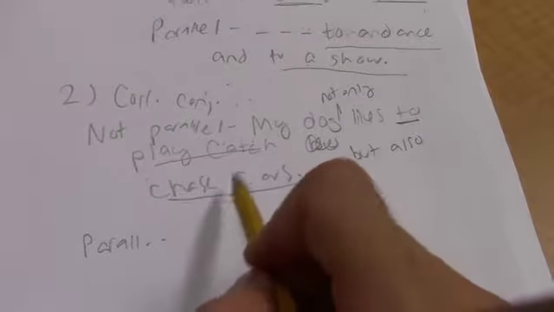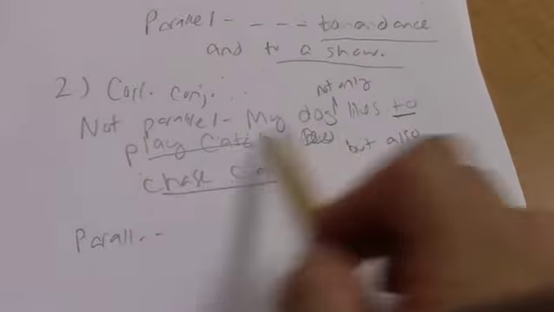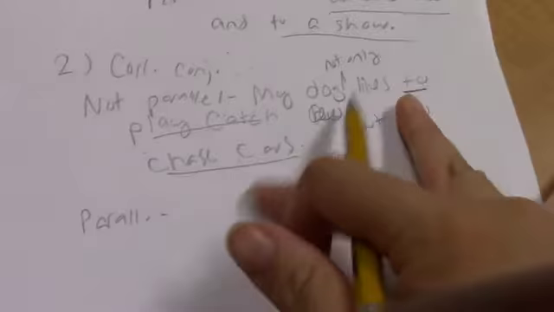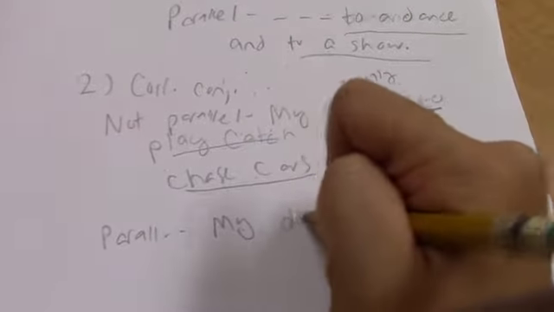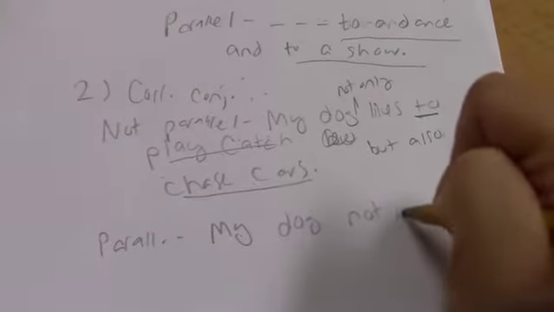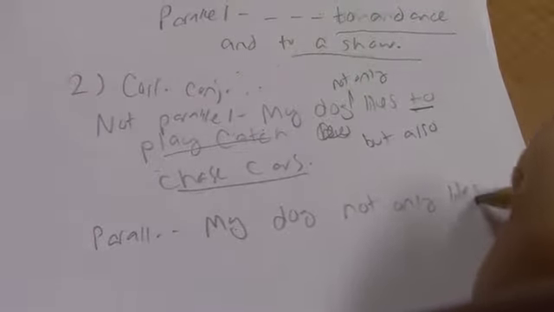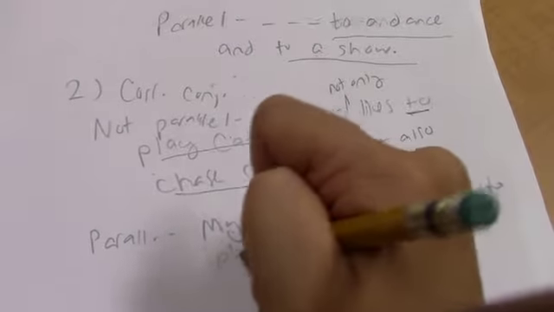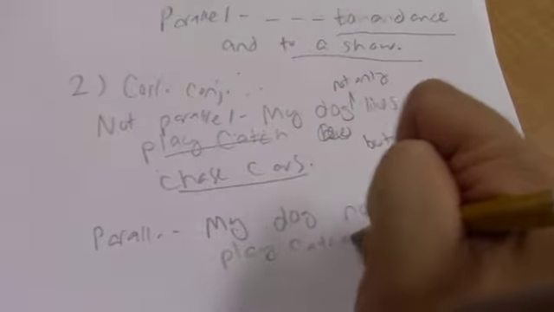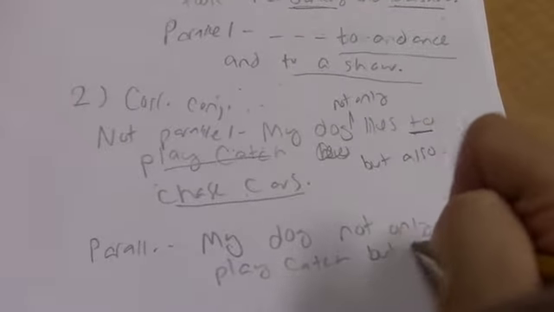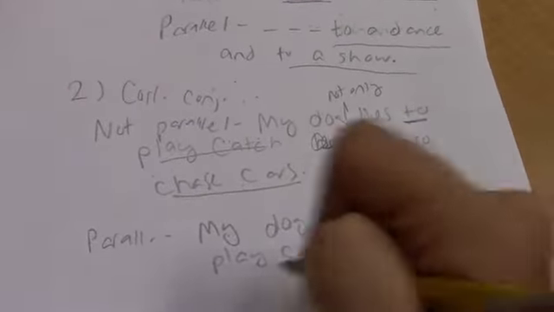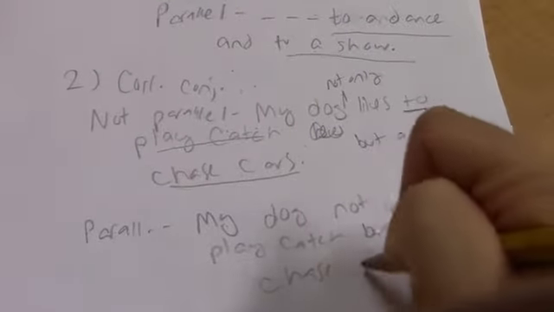I want to change chase cars to where it matches to play catch. I want to make sure that these two have similar patterns.